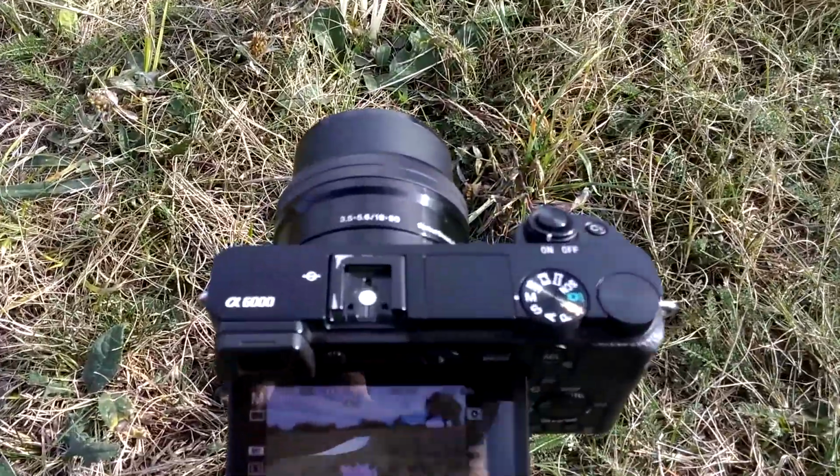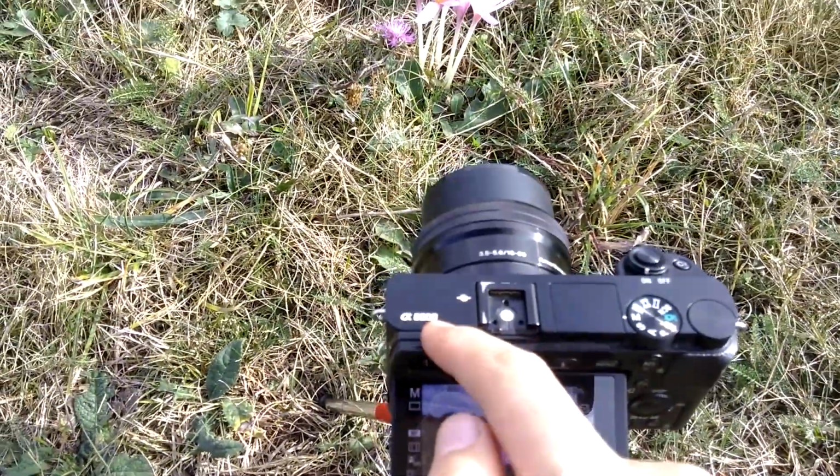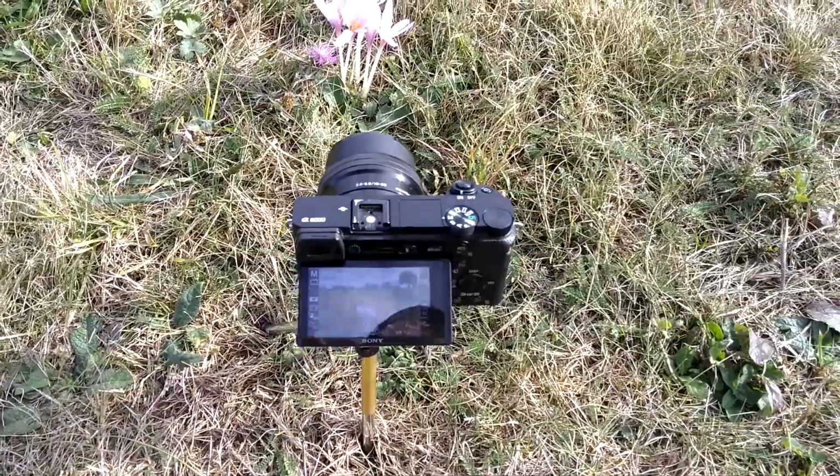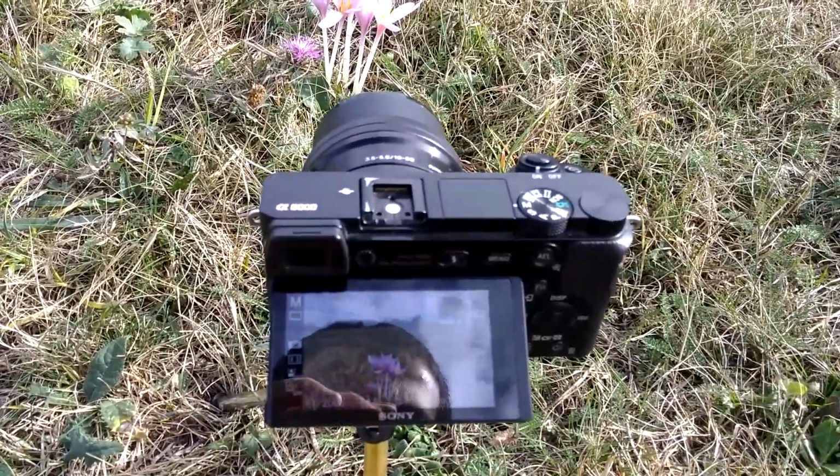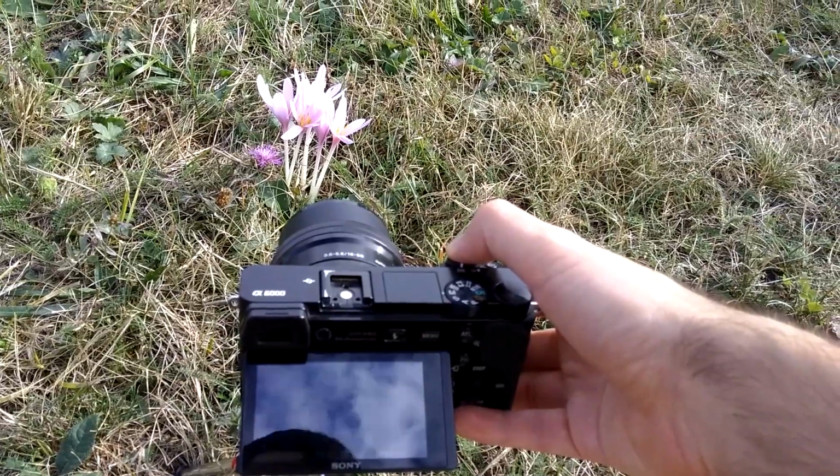Okay, here's the Sony A6000 camera. Let's see how to shoot photos with different color styles. So currently it's set to the standard profile. Let's just take a picture with that setting.